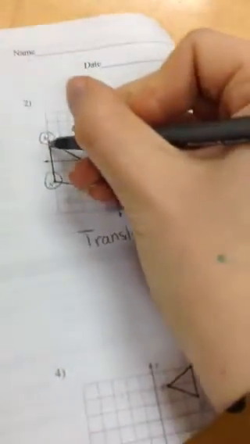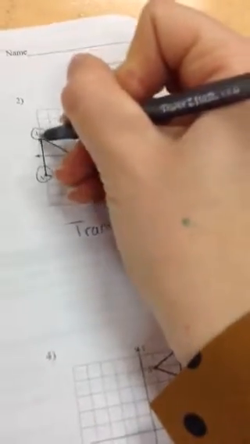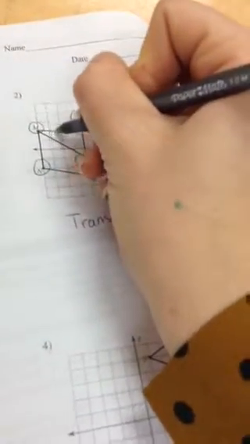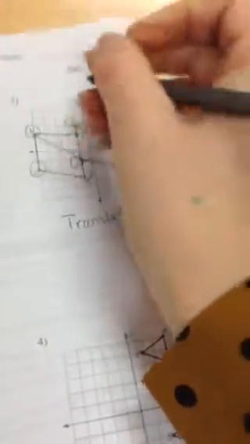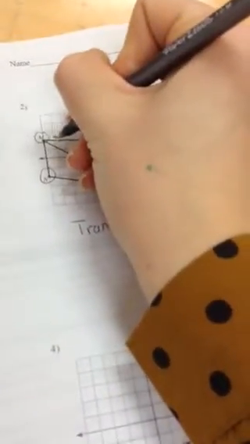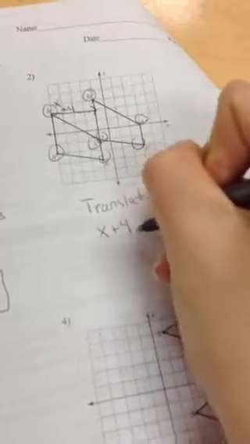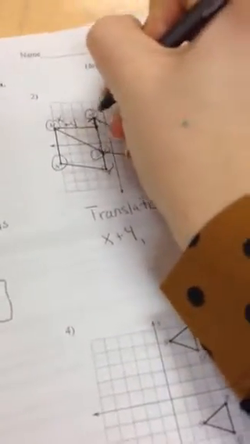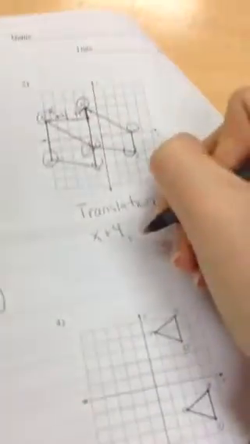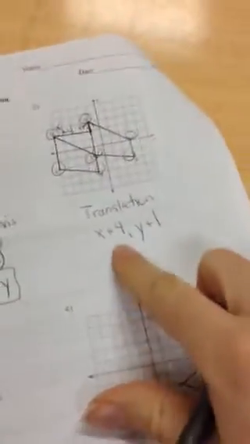So to figure out the rule, look at M. To go from M to M prime, I'm going over to the right. 1, 2, 3, 4. If I'm going to the right, I'm adding 4 to my x value. And then to get to M prime, I go up 1. So that would be my y plus 1. And that's my rule.